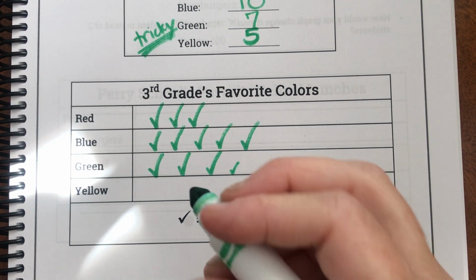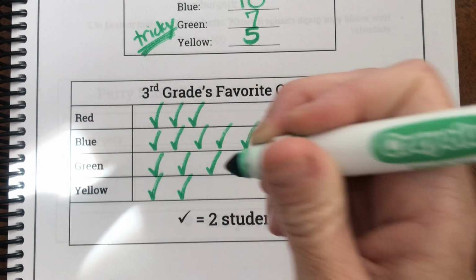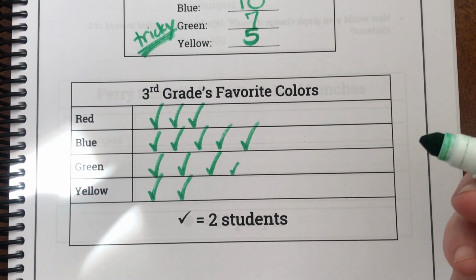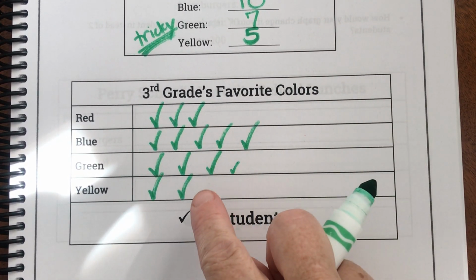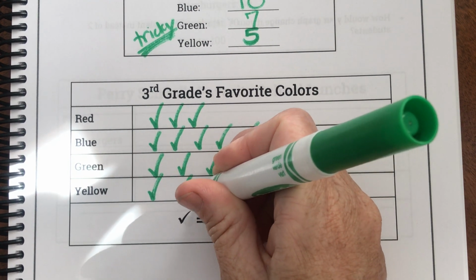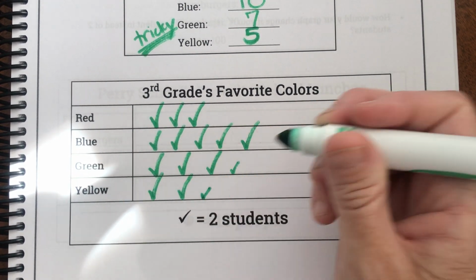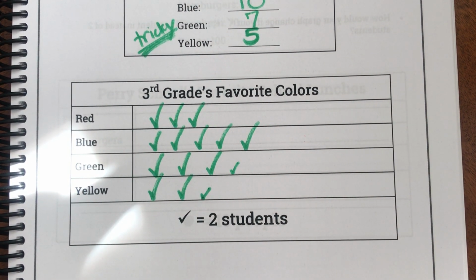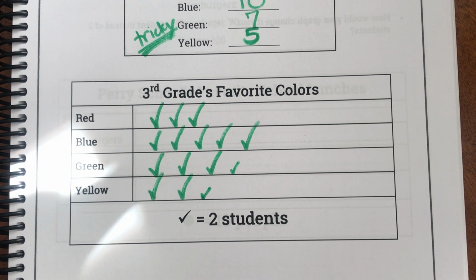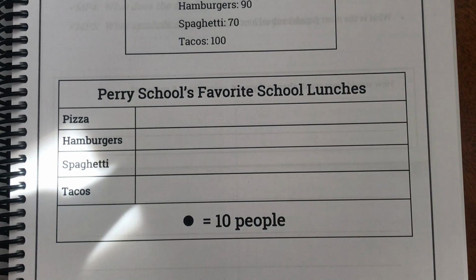And for yellow, we would have to do 2, 4, and then again, we need to show 1 more person, not 2, so we might need to draw half of it. But scales work really good sometimes and not really good other times. Okay, let's answer some of our questions.